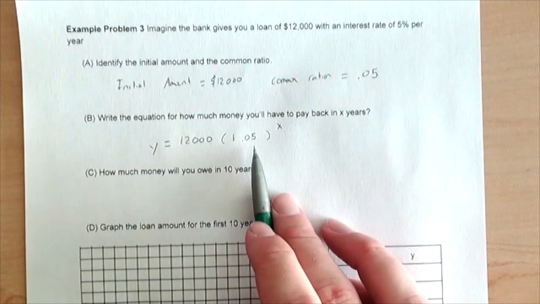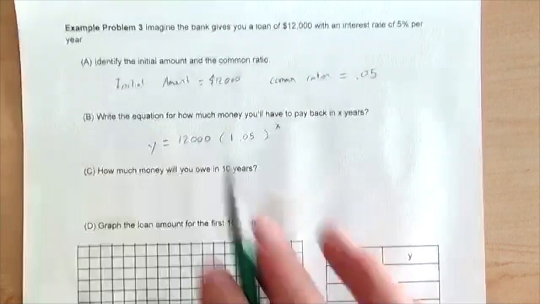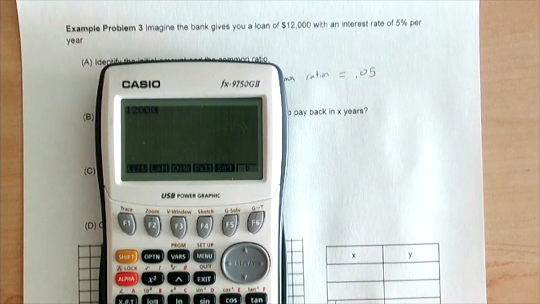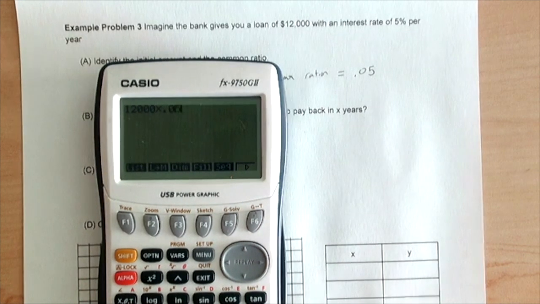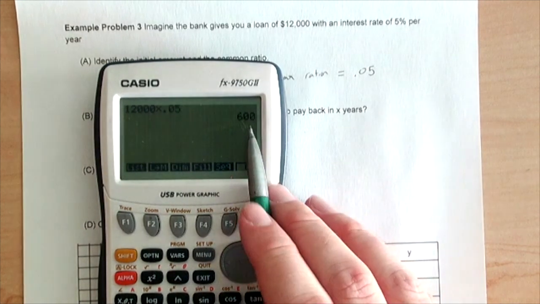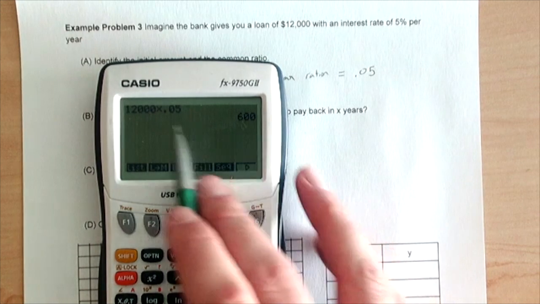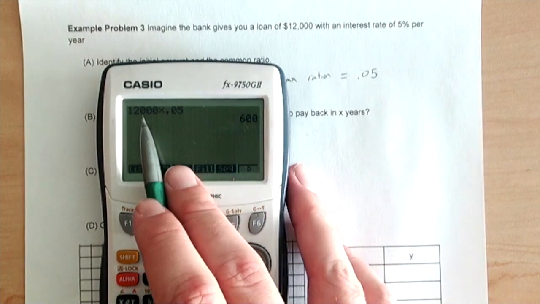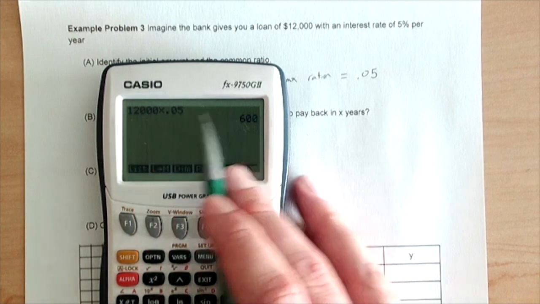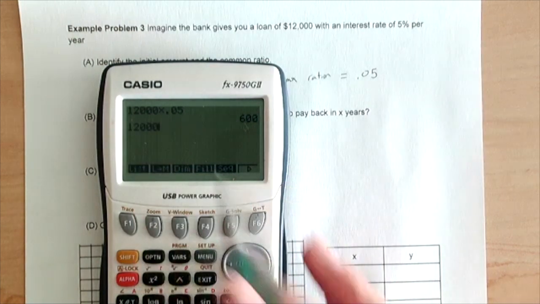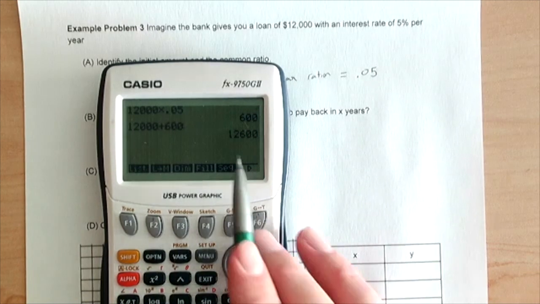And the logic to that is that if 12,000 is the amount of money they give you, the interest there is $600. You owe them $600 more, but you still have to give back the initial amount, right? So in the second year, you're going to have to give them back not only $12,000, but $600 more.